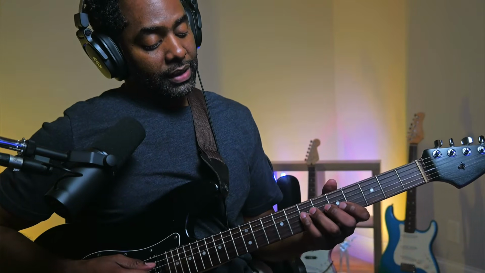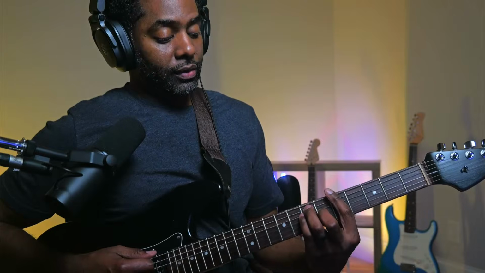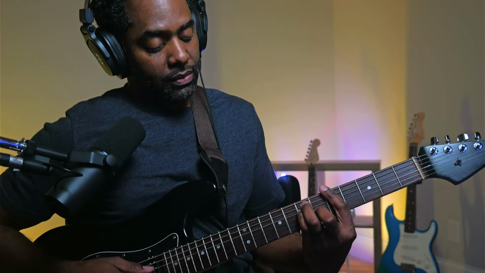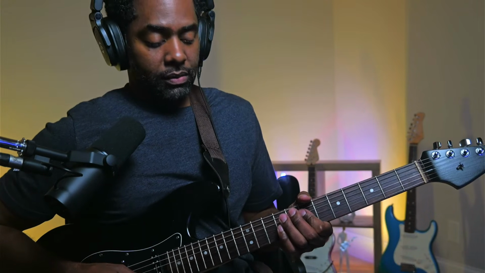But this line works over the A major because I'm already borrowing some of the notes that are in that A major chord. And that goes over the B minor 7th chord.